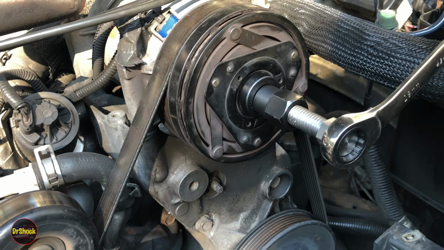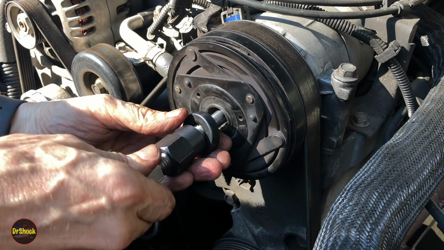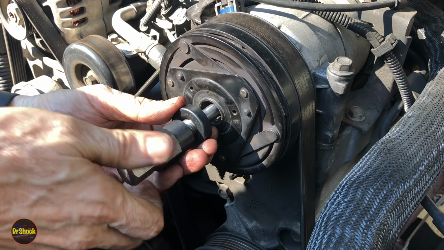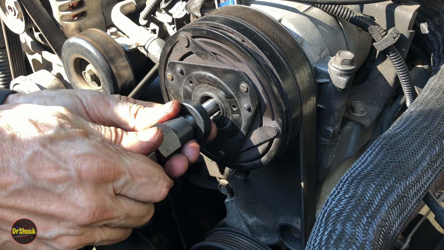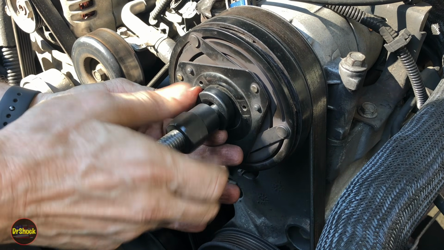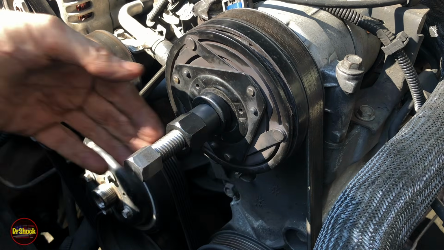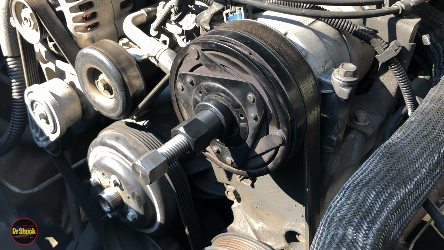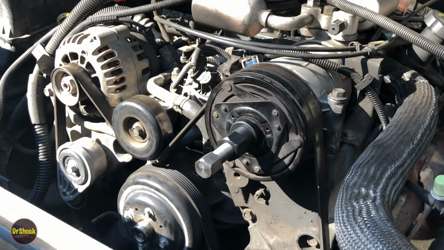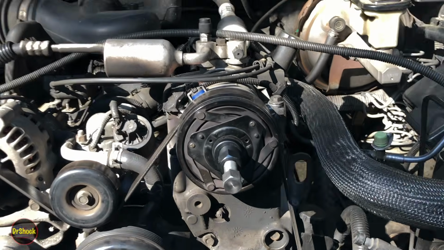Now that we've got this in a little bit, all right, let's get some more threads on here. Now that we've closed that gap, we can get this on a lot tighter and have it not slip on us again. And then we should be able to finish closing this up.